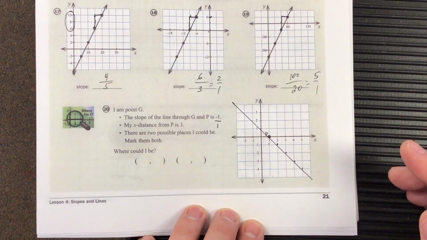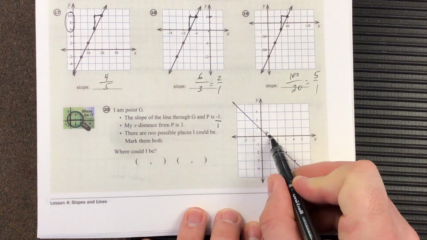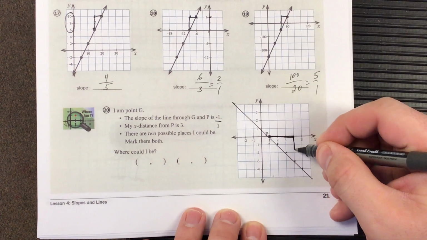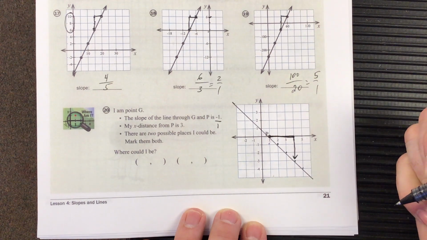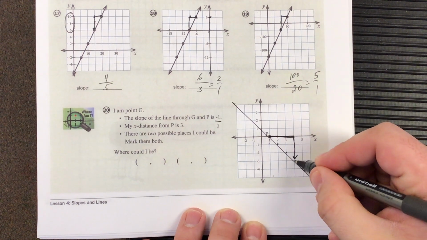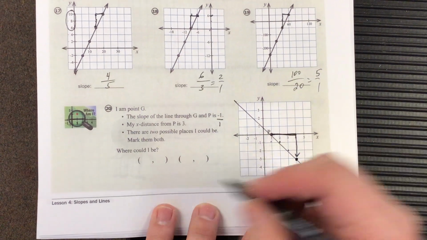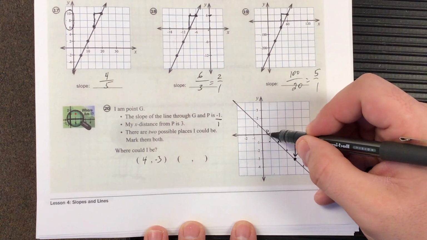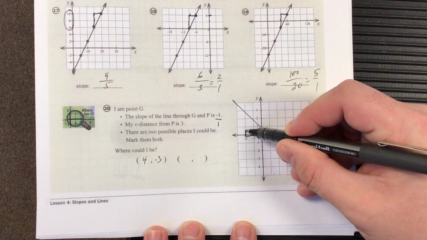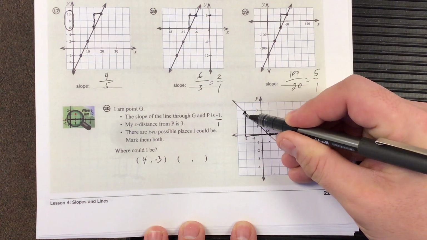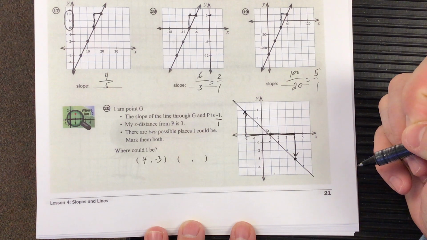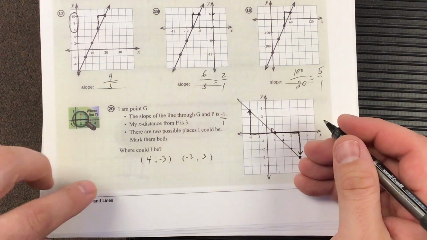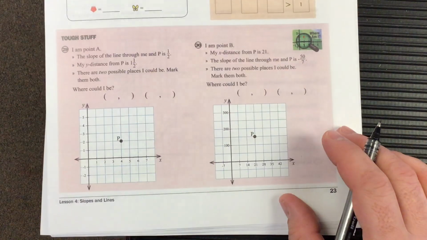All right, x distance is 3. So that means going over is 3. It wants to know what points would be on the line. Well, there's one. What point is that? 4, -3. The other one would be 3 the other way. 1, 2, 3. So it'd be that point. -2, 3. All right, next page.